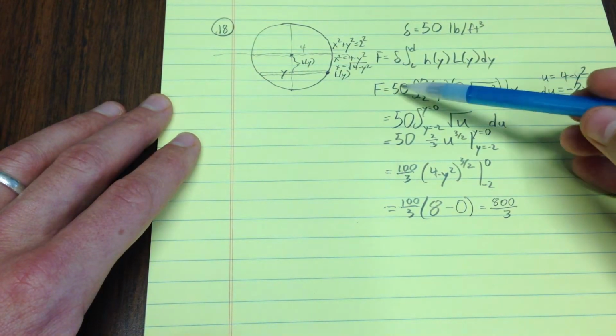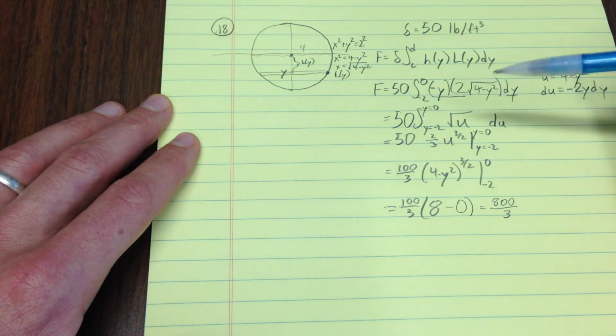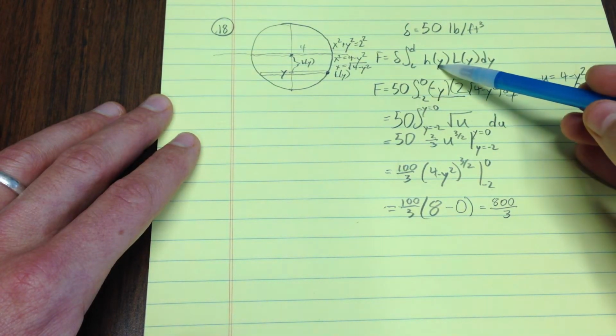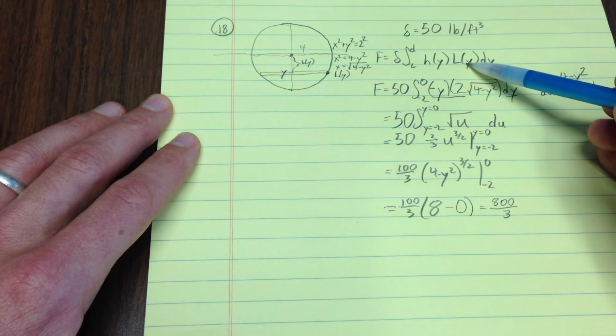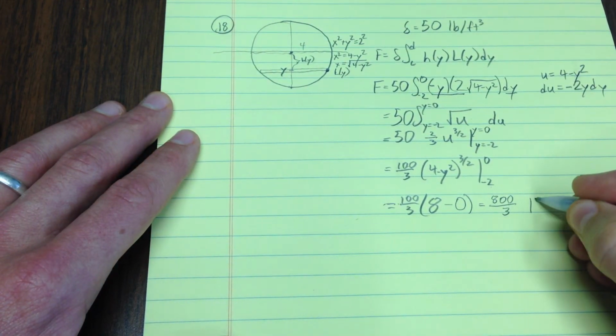And notice this is pounds per cubic foot, and I'm integrating something that is in terms of feet and feet and feet, so I actually get out this poundage.